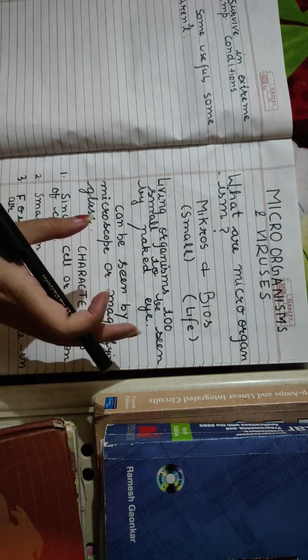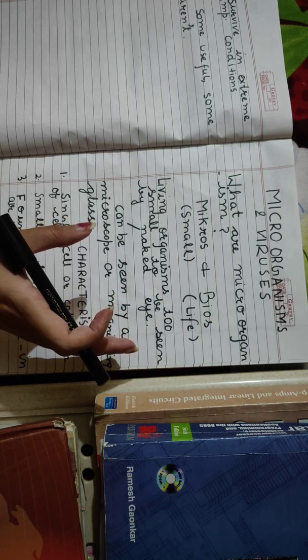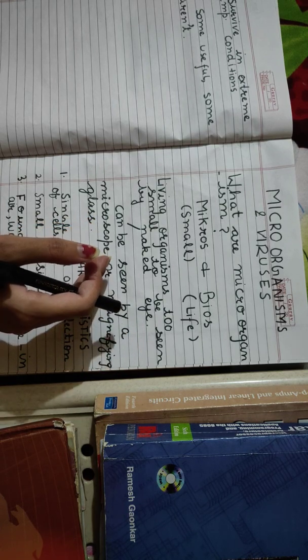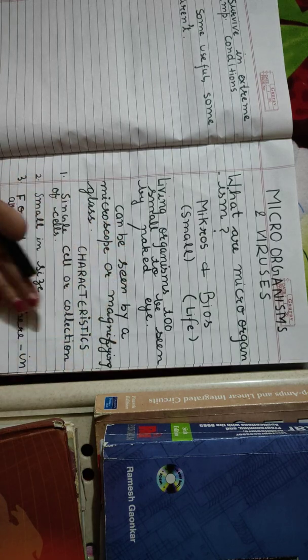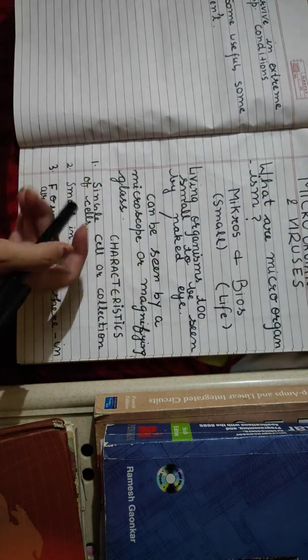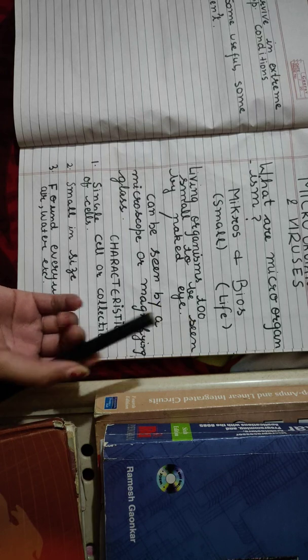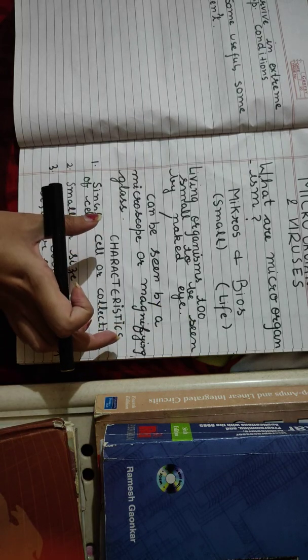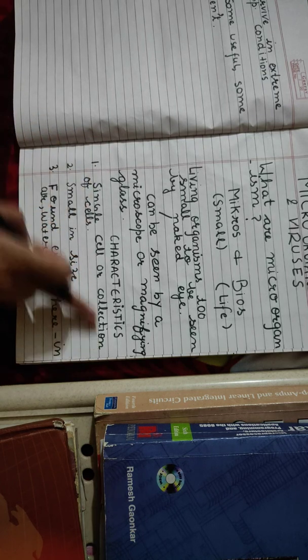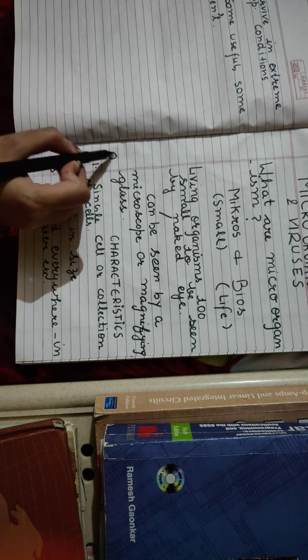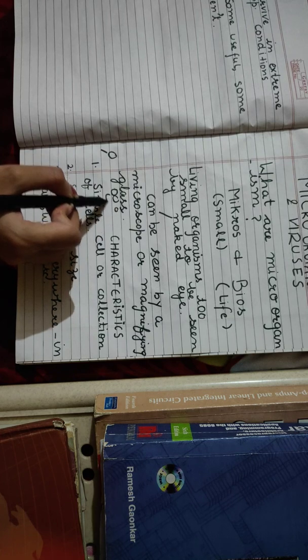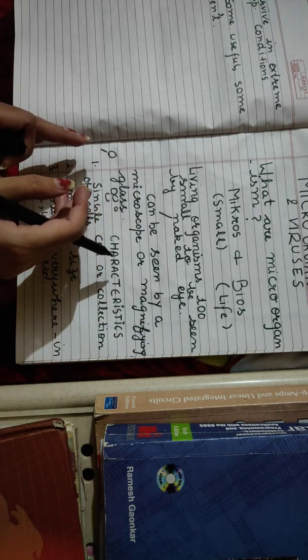Now if these are some organisms, they must possess some characteristics or properties as well. They must have something that differentiates them from other organisms, right? So now we are going to study the different characteristics exhibited by microorganisms. First of all, we need to understand that a microorganism can be either a single cell or a collection of cells. Both of them can be called a microorganism. If we have a single cell like this, we can say that this is a microorganism. But if we have a collection of cells, even then we can say that this is a microorganism.